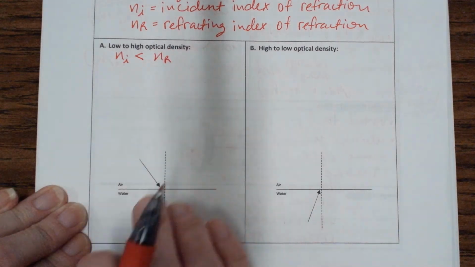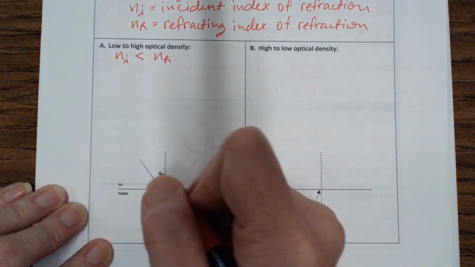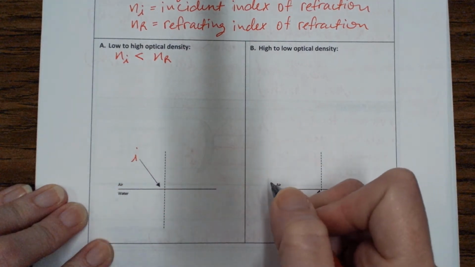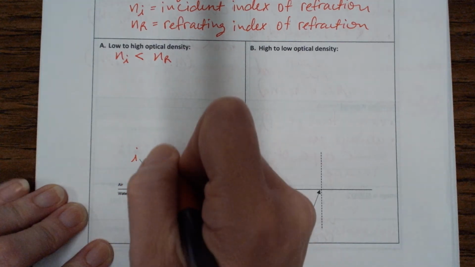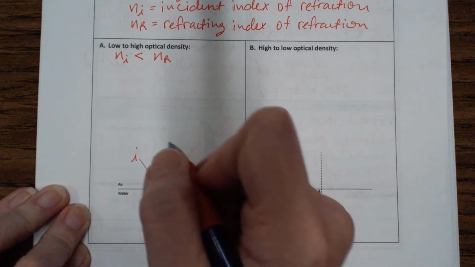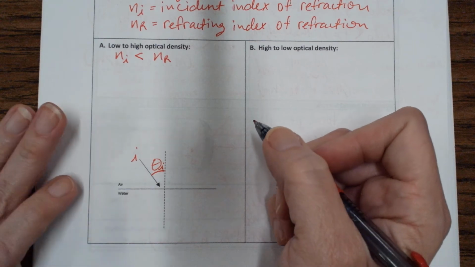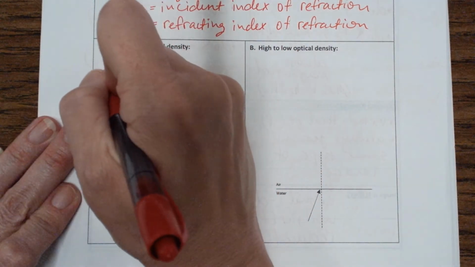That's what optical density means. So you have your incident ray going in, and the angle it makes with a line drawn perpendicular to the surface is your theta_i.